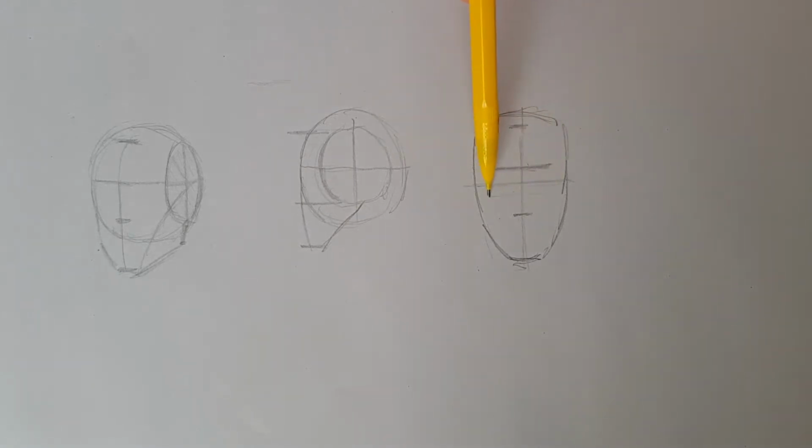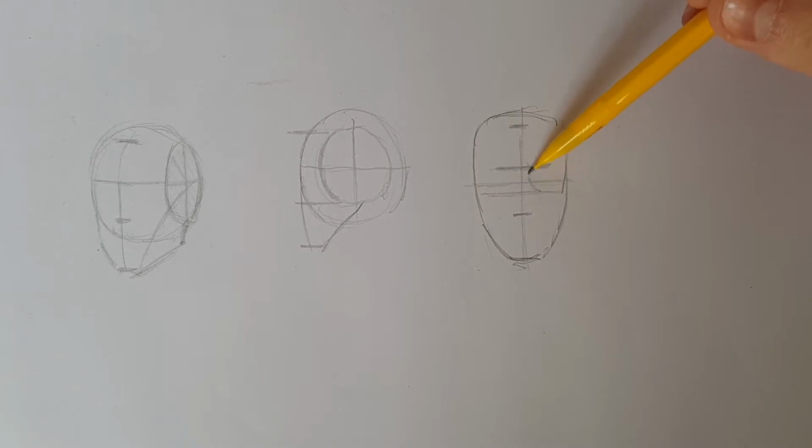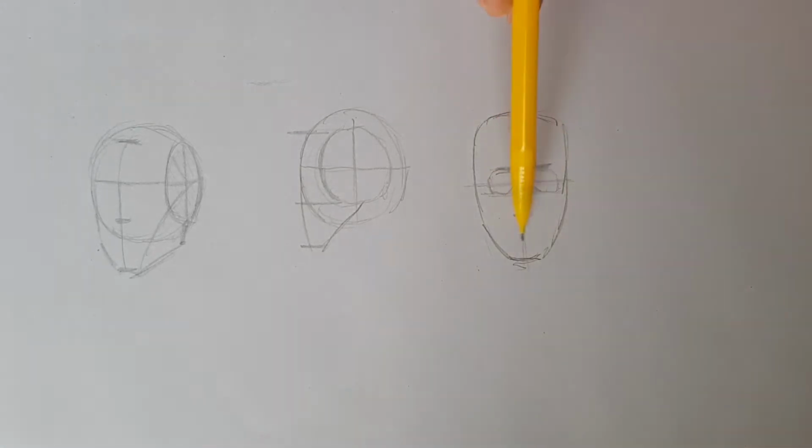And then you can half this, and that would be, if this was a skull, the bottom of the eye socket. And then you can divide this into 3. That'll be the mouth, and that'll be the top of the chin, bottom of the chin.